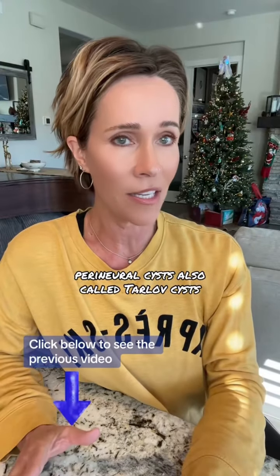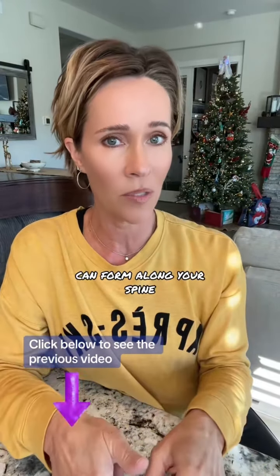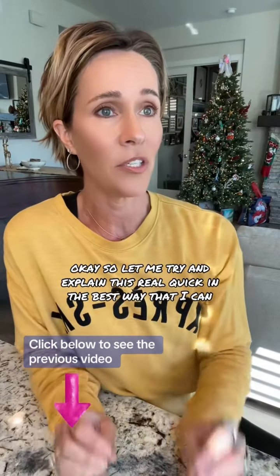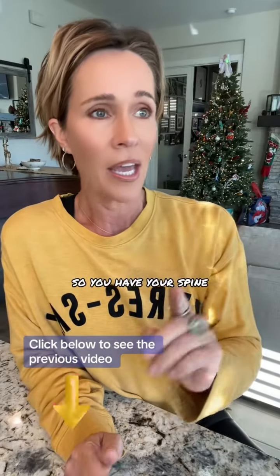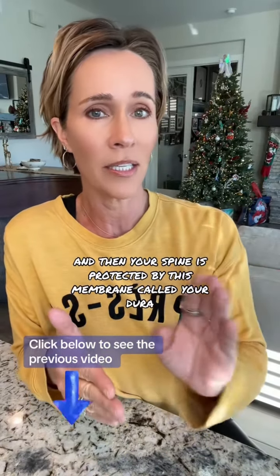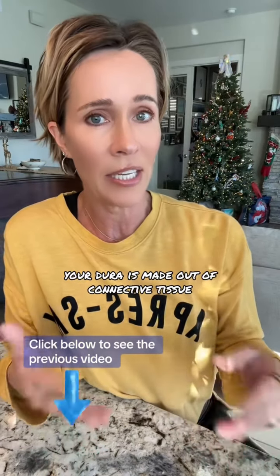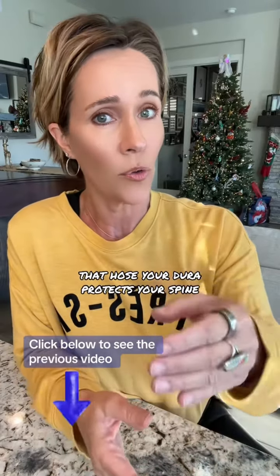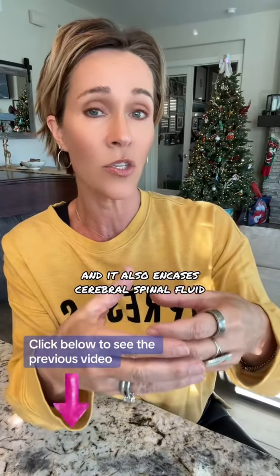Perineural cysts, also called Tarlov cysts, can form along your spine, and this can be a cause for a cerebrospinal fluid leak. Okay, so let me try and explain this real quick in the best way that I can. So you have your spine, and then your spine is protected by this membrane called your dura. Your dura is made out of connective tissue. So think of it kind of like a hose. That hose, your dura, protects your spine, and it also encases cerebral spinal fluid.